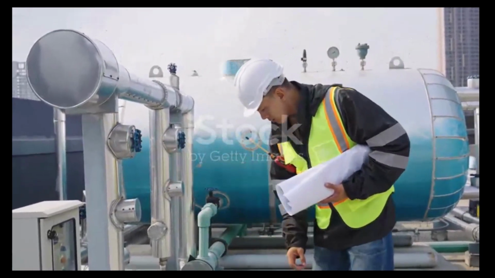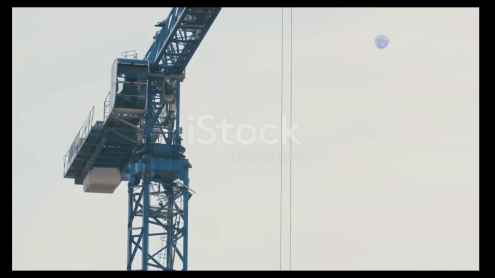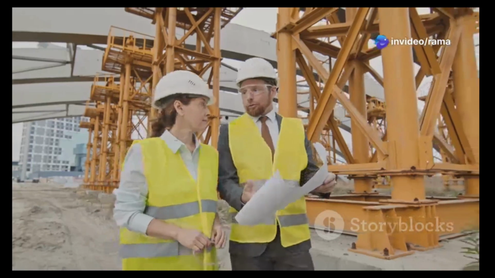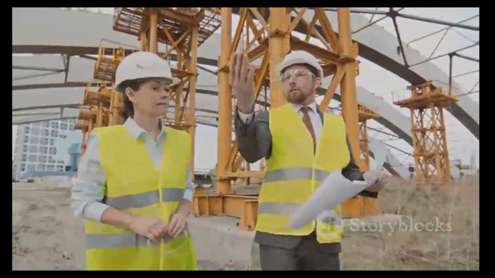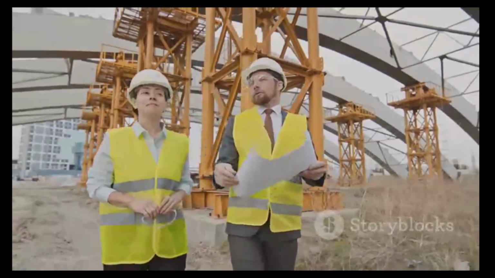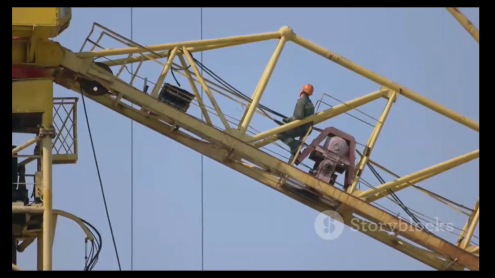Preventing these kinds of disasters starts with respect for the equipment and the weight limits it's designed for. Always check the crane's capacity. It's usually printed right on the side. If you're unsure about a load, ask someone who knows, a supervisor, an engineer, someone who's been trained to make those calls. Don't cut corners or try to push the limits.